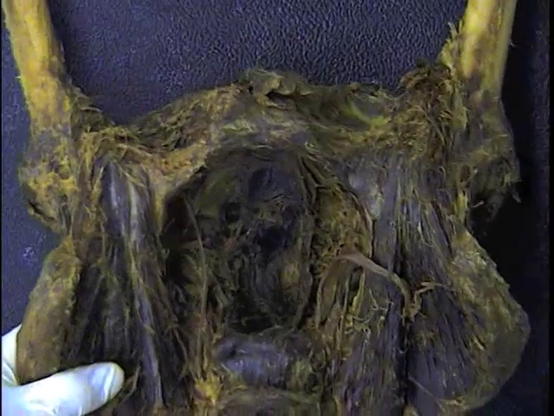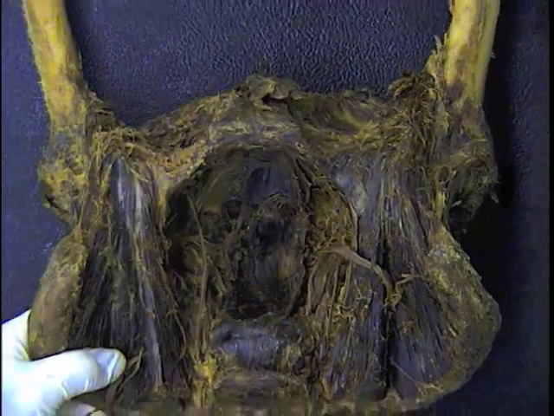Zoom out. Give you one final look. All right.